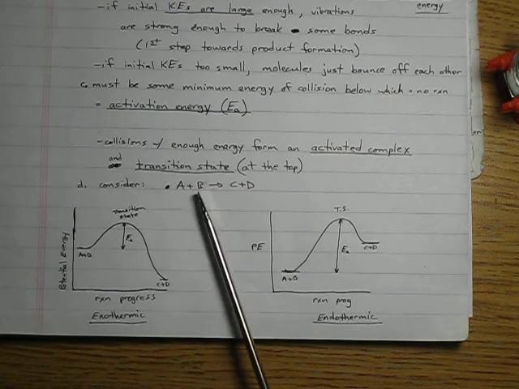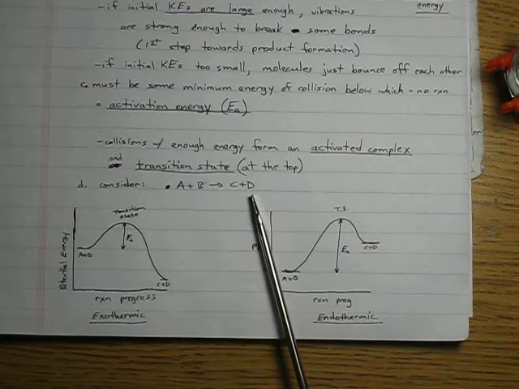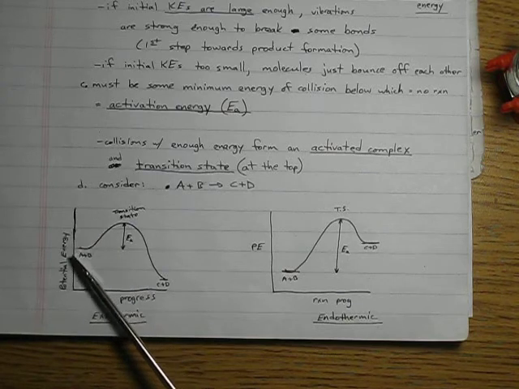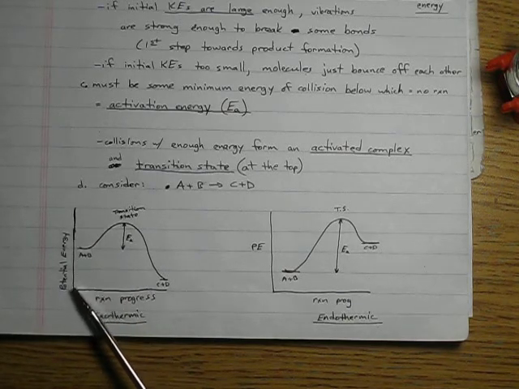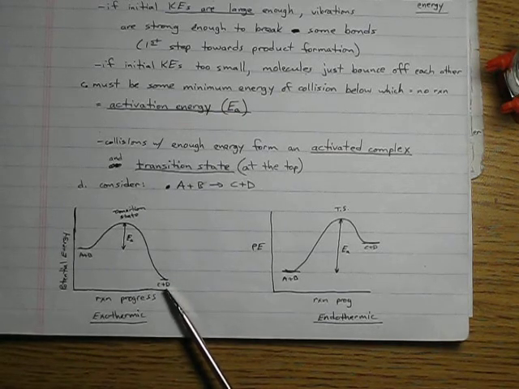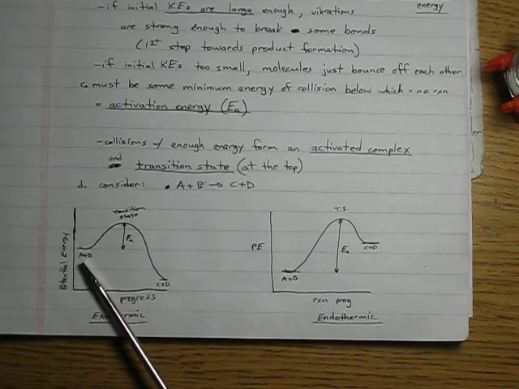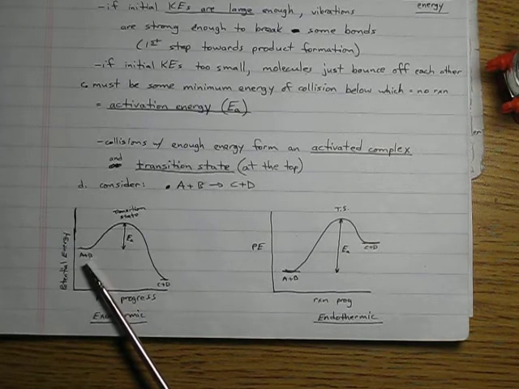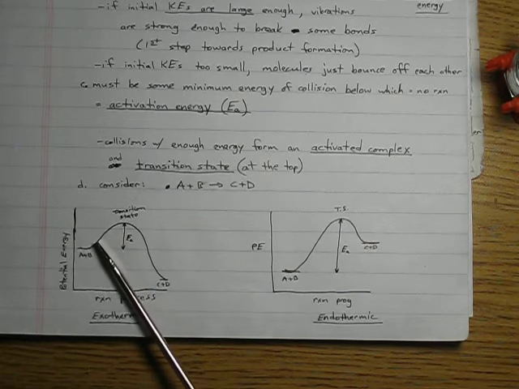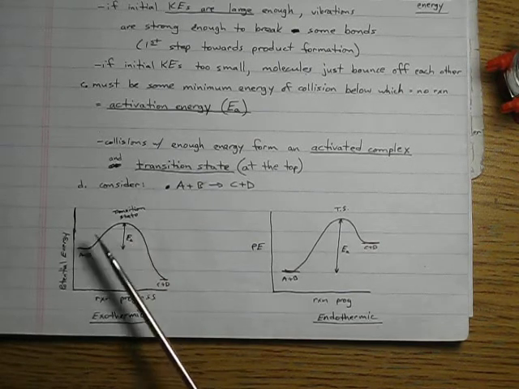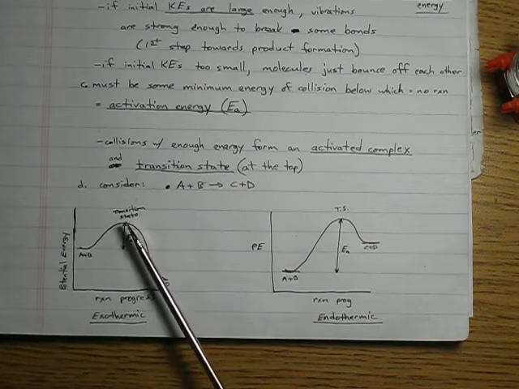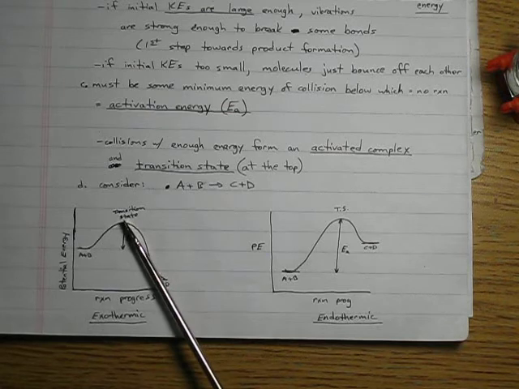If you have the reaction A plus B goes to C plus D, a general reaction, and we look at the potential energy, all the energy stored in the bonds, on this axis, and the other axis is called just reaction progress, how the reaction is proceeding. At the beginning, we just have the two reactants, A and B here. But if A slams into B and there's enough energy to overcome this activation energy, that means you've added enough energy to break the bonds. We get this transition state at the top of the hill.